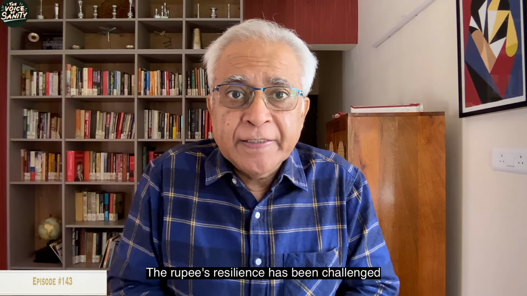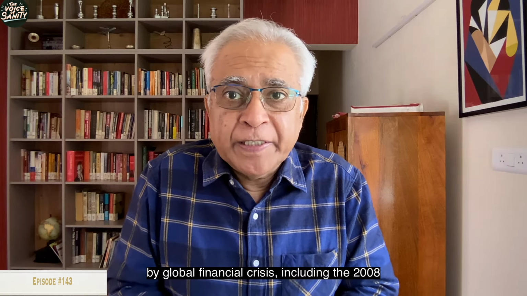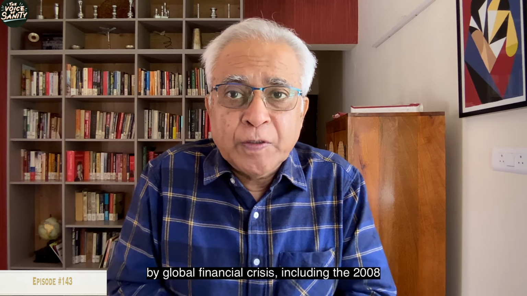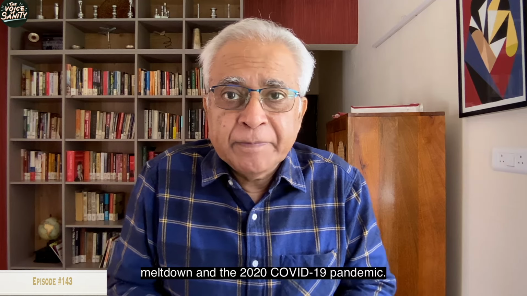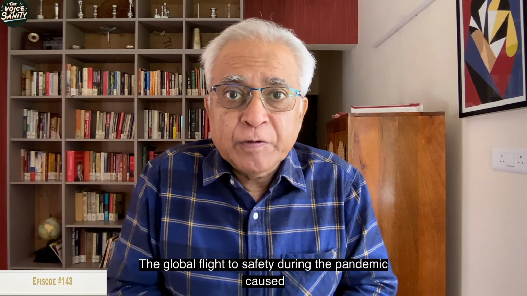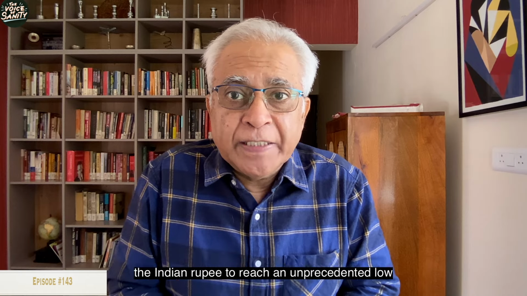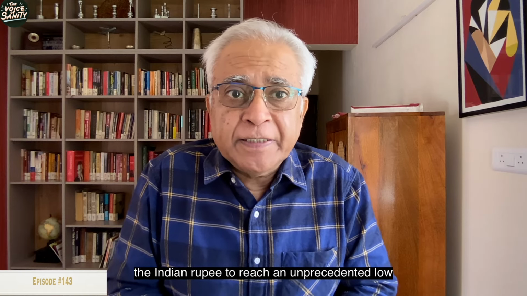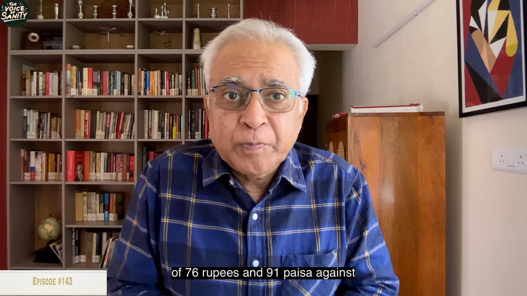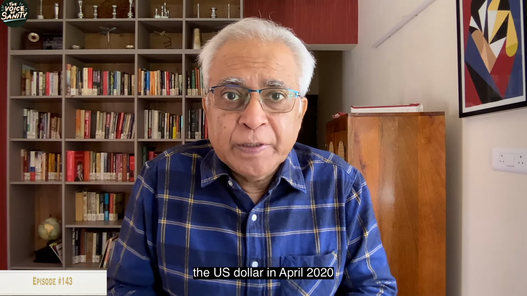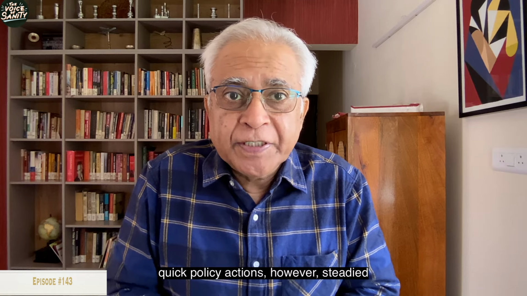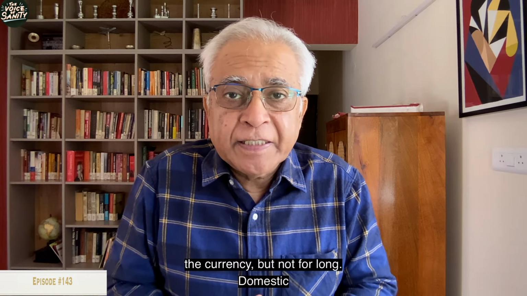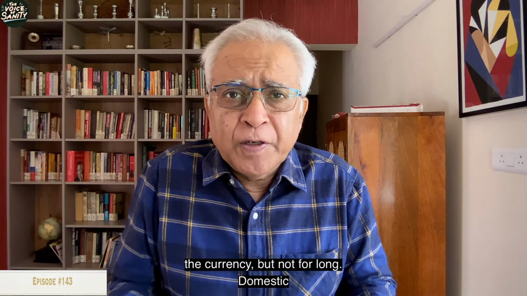The rupee's resilience has been challenged by global financial crises, including the 2008 meltdown and the 2020 COVID 19 pandemic. The global flight to safety during the pandemic caused the Indian rupee to reach an unprecedented low of 76 rupees and 91 against the US dollar in April 2020. India's strong foreign exchange reserves and quick policy actions, however, steadied the currency, but not for long.